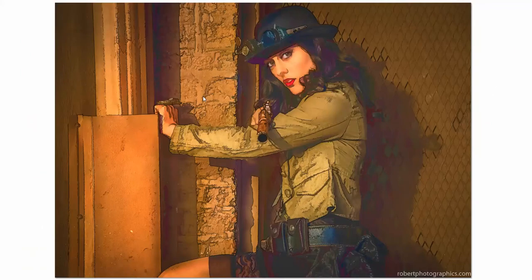This image I use Topaz Simplify. Simplify is pretty awesome. There's all kinds of effects you can do on there, and I love the way this gives it a kind of comic book type of feel to it. I play with the effect, and then you can adjust it however you want.